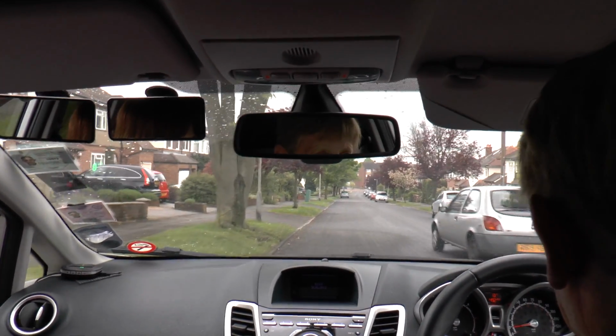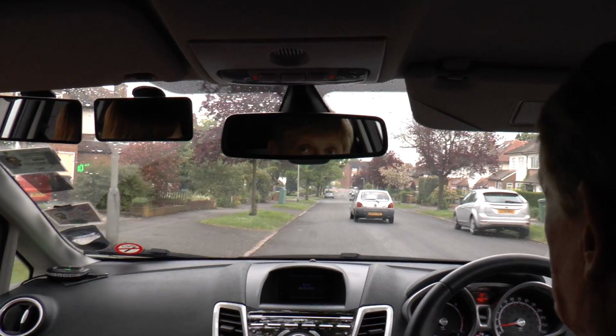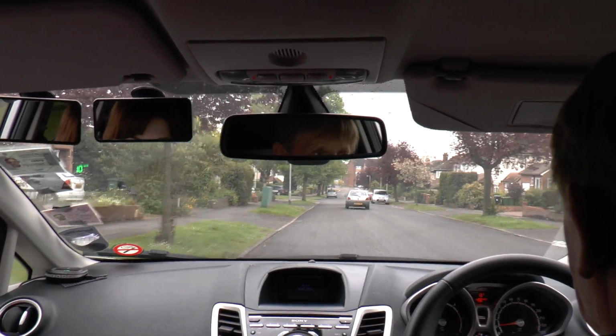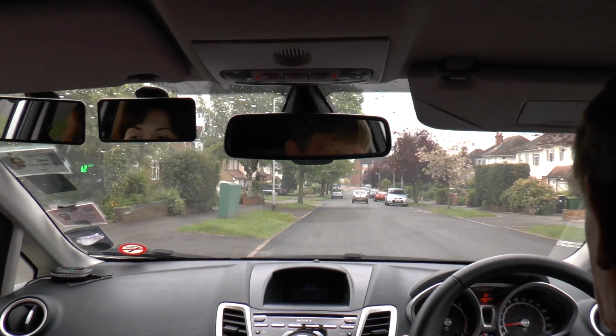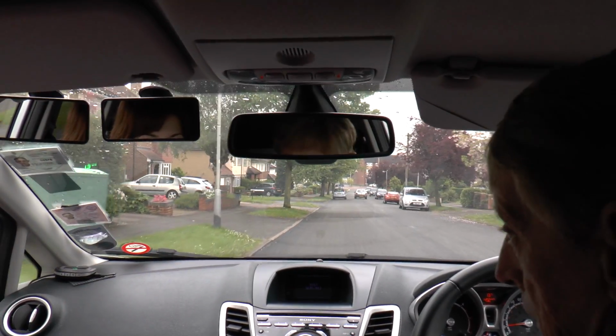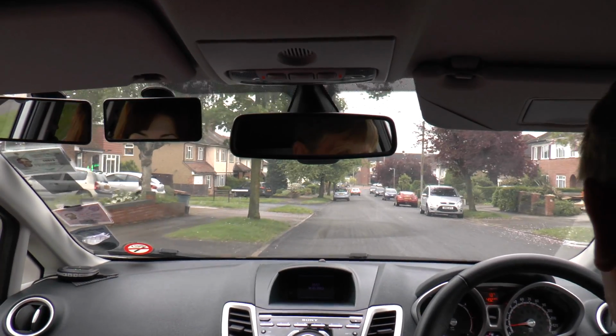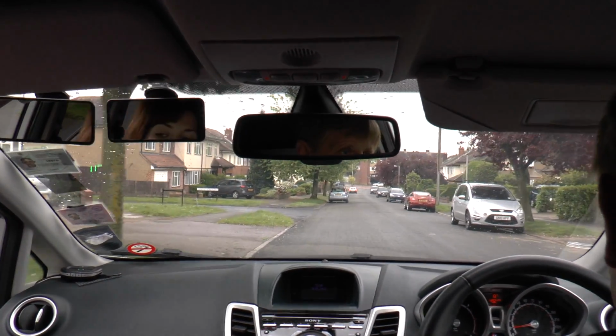So what shall I say? Think what we've done on the emerge. Cover the brake, gently brake. Turning left. Right, so check your centre mirror, check your left mirror, signal left. Cover the brake, squeeze the brake. Press it the width of a pound coin down again.